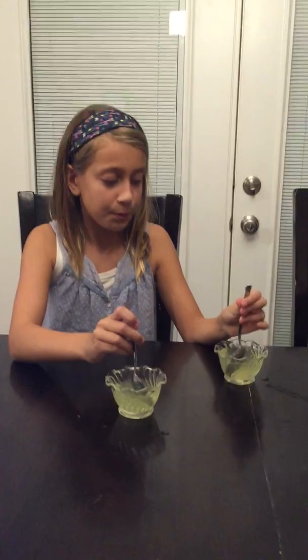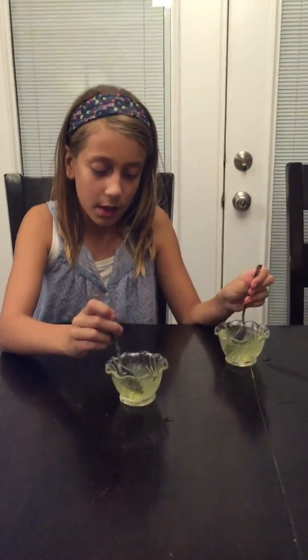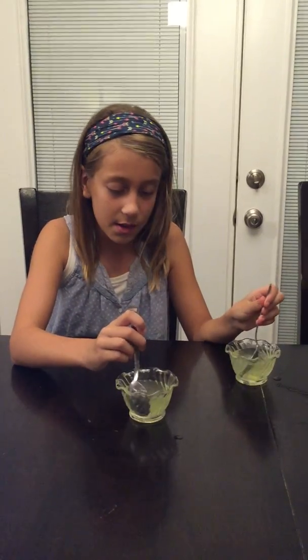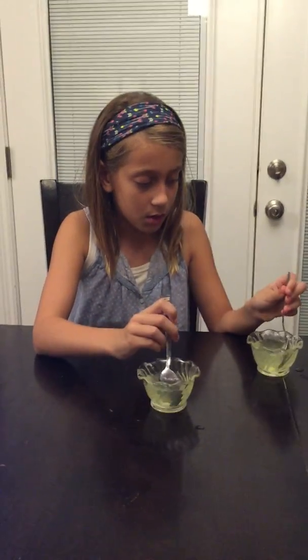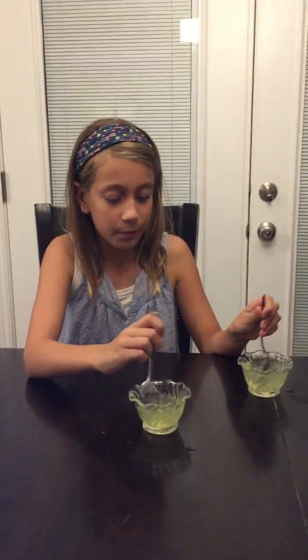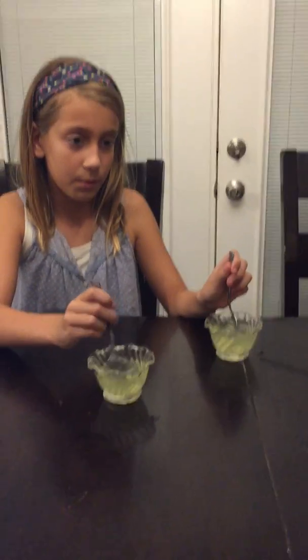So Phoebe, what do you think is happening as you're stirring? Well, this one is smaller and this one is a teensy bit harder than the other. So do you think the warm water is working or the cold water? I think the warm water is. So far the warm water is working better than the cold water.